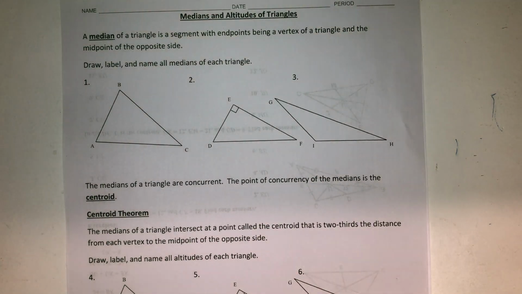Hello, ladies and gentlemen. Today we're going to look at medians and altitudes of triangles. We'll start with a median. A median of a triangle is a segment with endpoints being a vertex of a triangle and the midpoint of the opposite side. The instructions for problems 1 through 3 say, draw, label, and name all medians of each triangle.